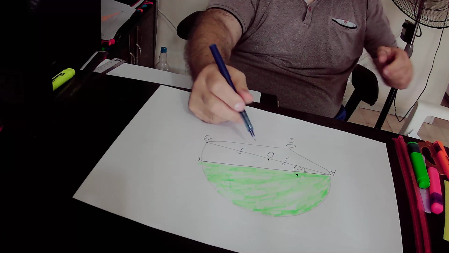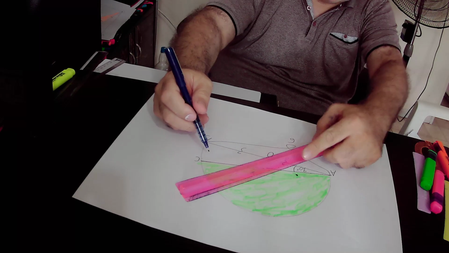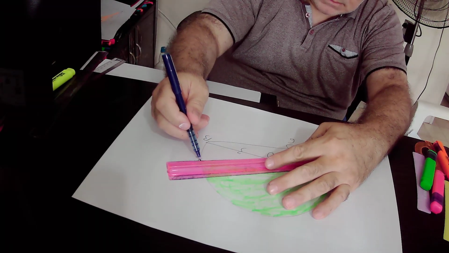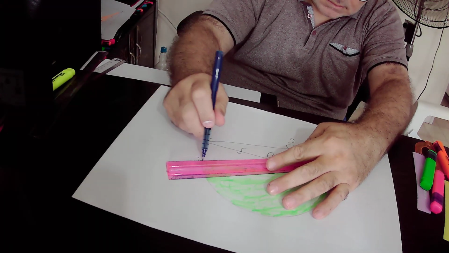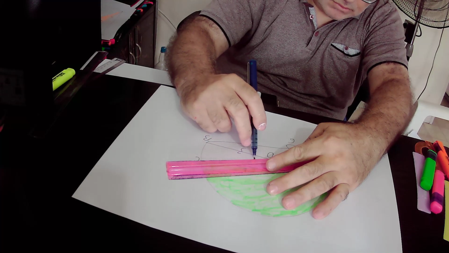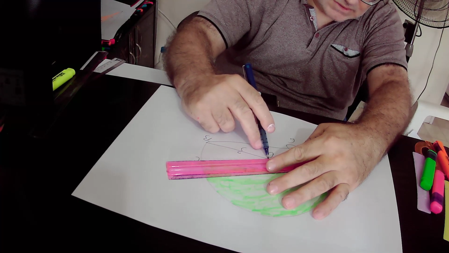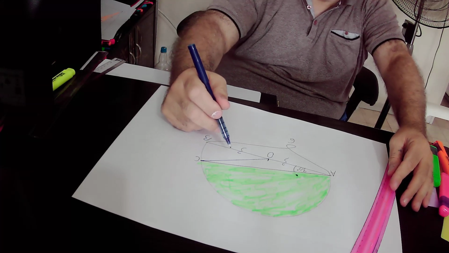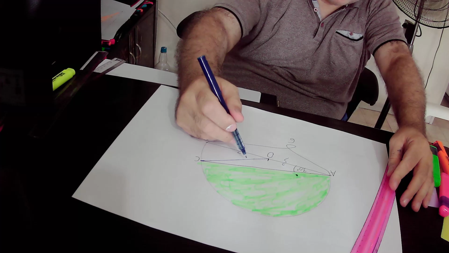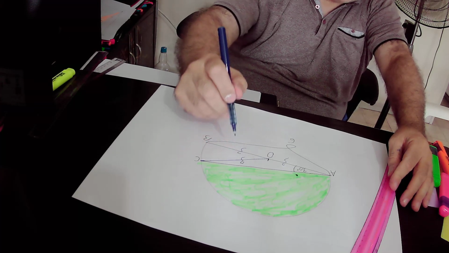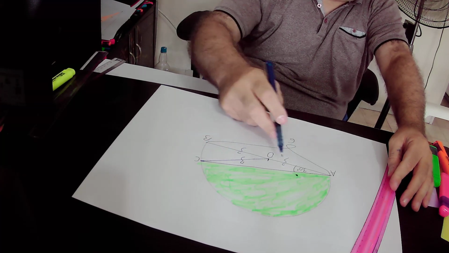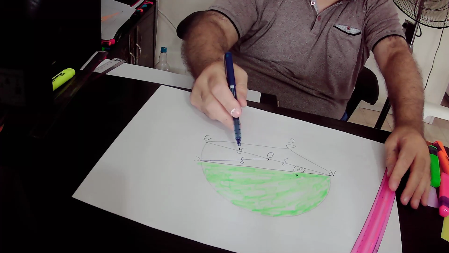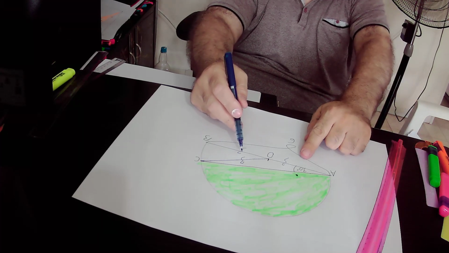We join points O and C together by a straight line. Point O is the center of the semicircle, point C is a point on the semicircle itself. Therefore, OC is the radius of the semicircle, that is equal to 3 units. In triangle AOC, AO equals OC. They are both equal to 3 units, therefore they are equal to each other.